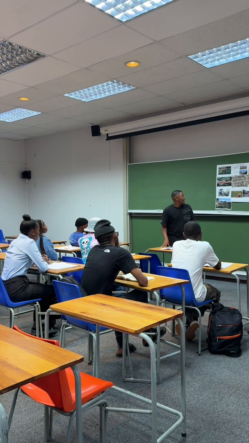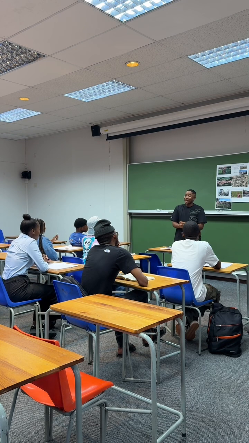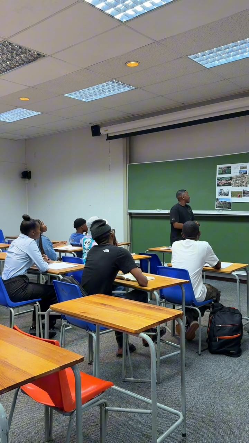We have pictures here showing different types of settlements. I'm very sure many of you are wondering what the meaning of this word settlements is. This word simply means it's where people actually live. I'm just going to go through the pictures very quickly, so you have an understanding of what we are going to do today.